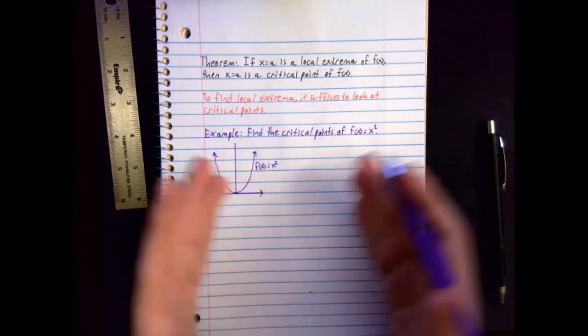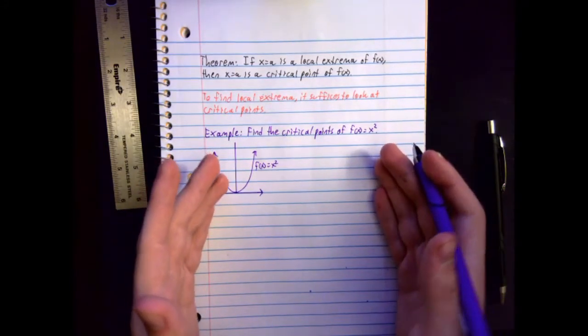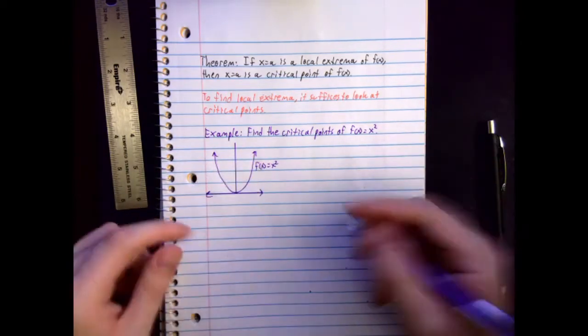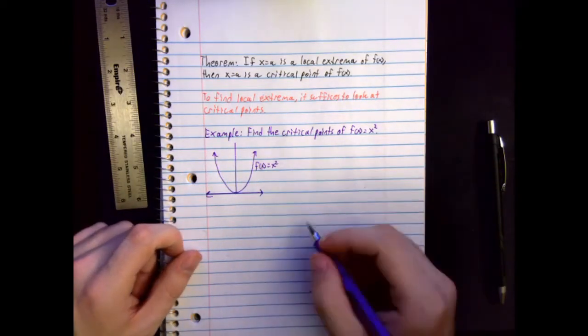They can't occur anywhere else. Not all of them may be local extrema, but it certainly gives me a complete list of candidates for where the local extrema happen. So let's find the critical points of f of x.